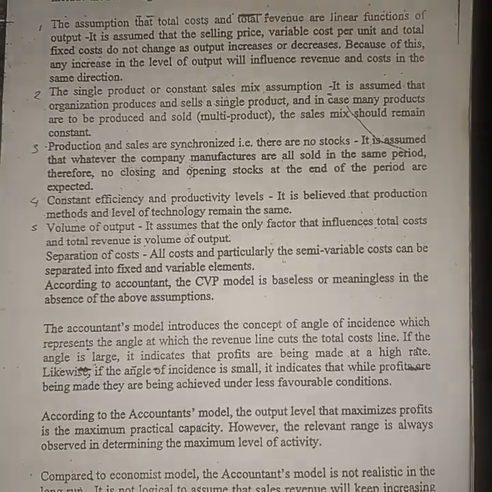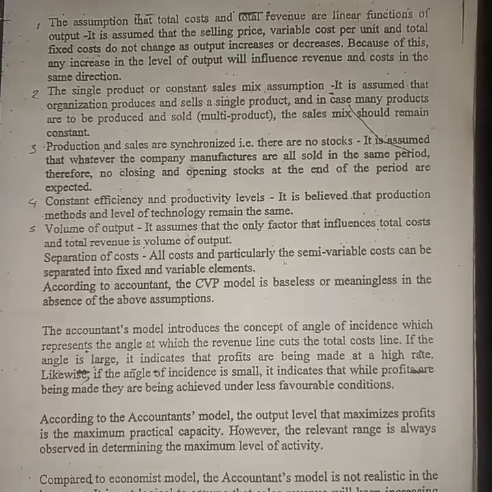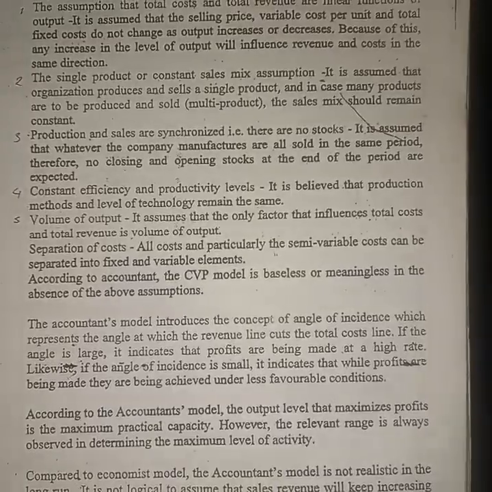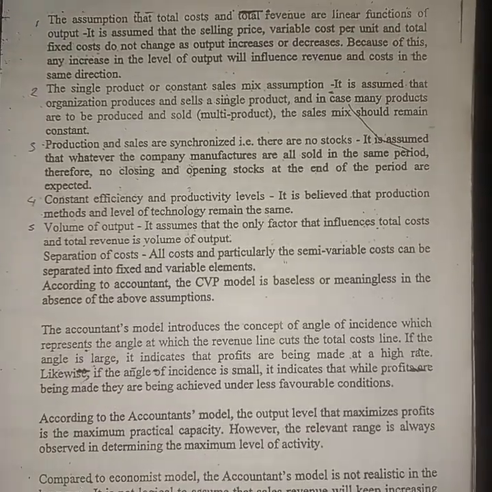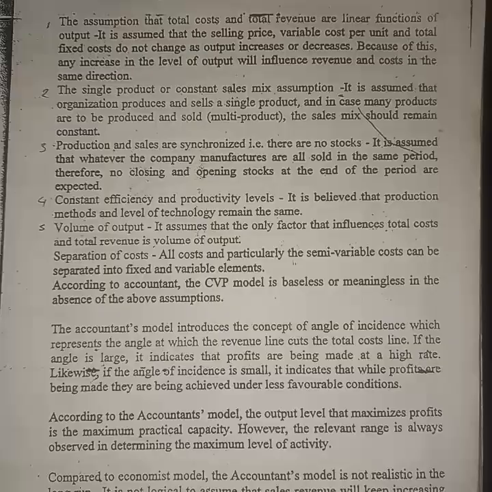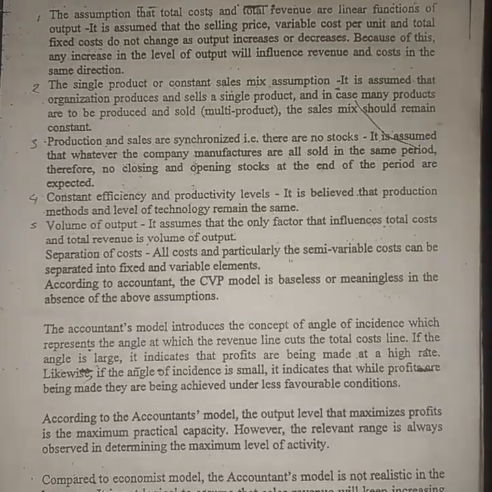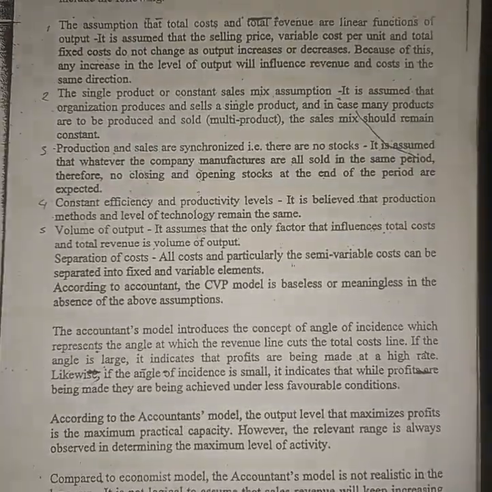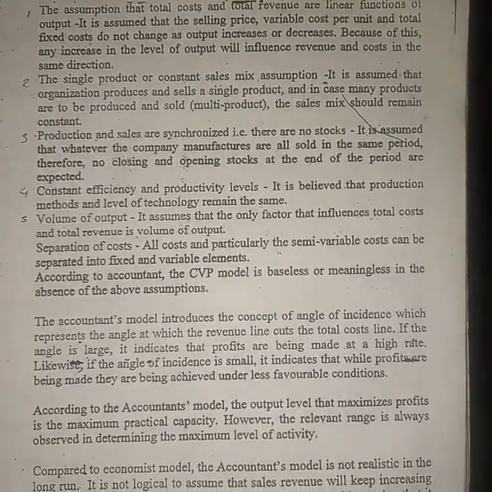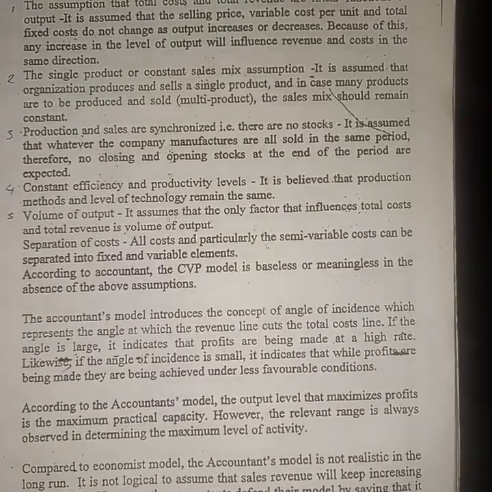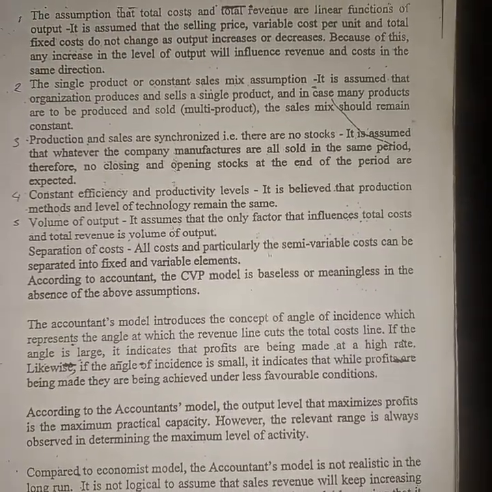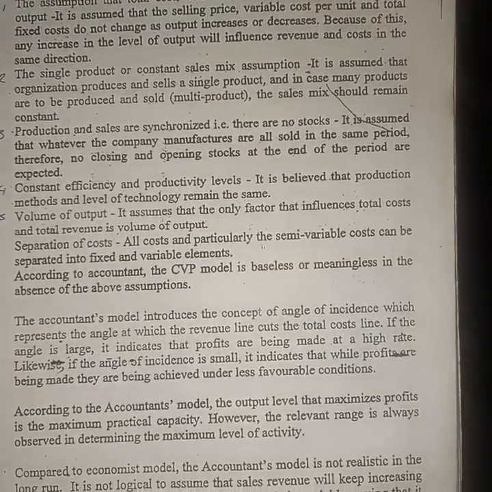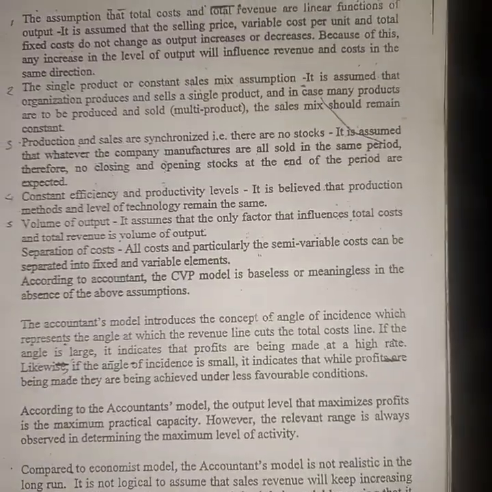They also assume that there are constant efficiency and productivity levels, that the methods and technology you're using in production to make it efficient must remain constant. The levels of production, the levels of technology are not changing, the methods are not changing. But in the real case, it's not actual. They also further assume that the only factor that influences the total costs and total revenues is the volume of output.